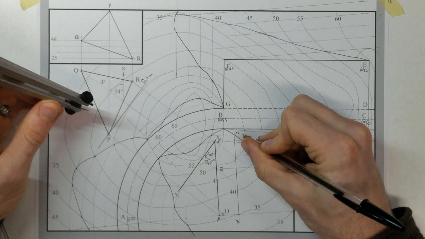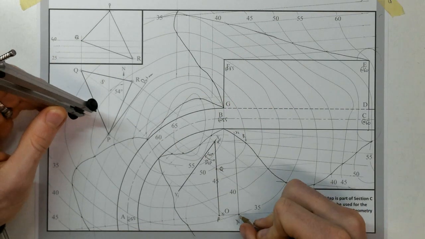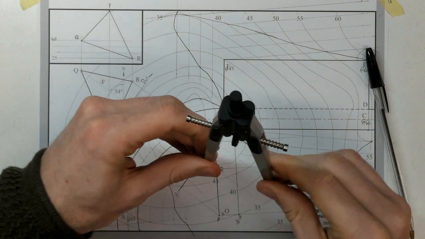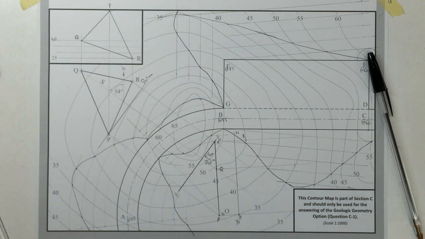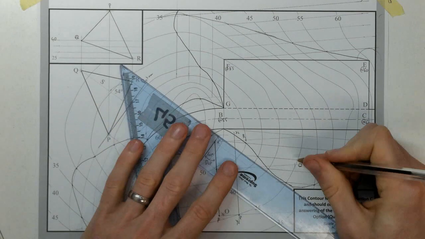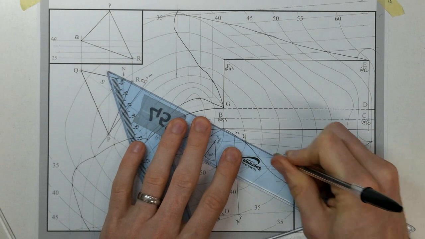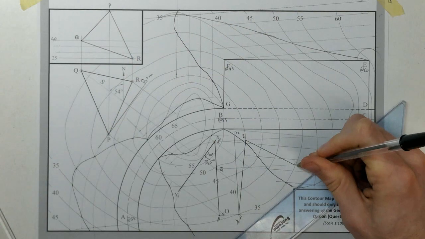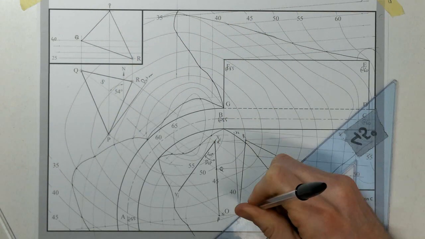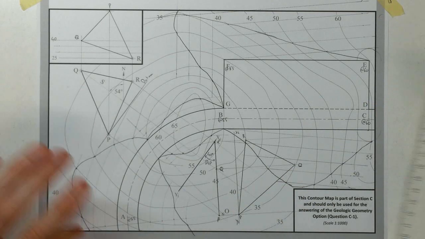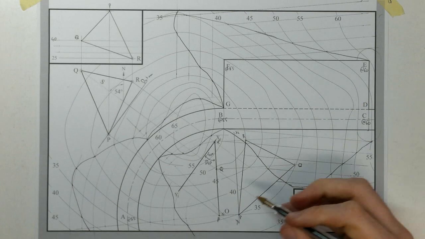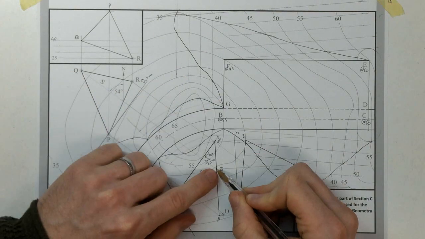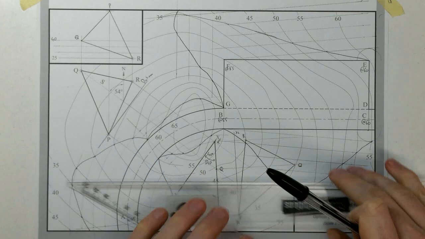There's R, there's P, and Q, and step off to Q. They're asking for the true angle between P, Q, and the strike. And the strike is there. There's a point here of the strike. So this is the strike line.